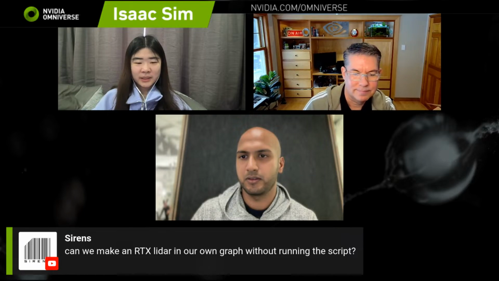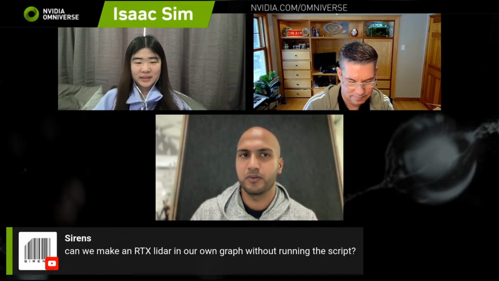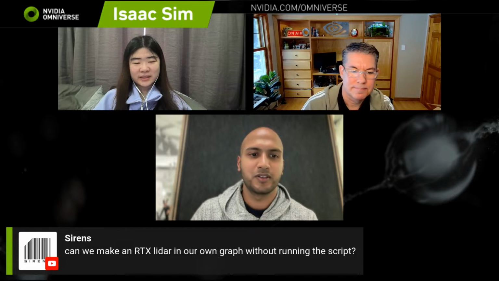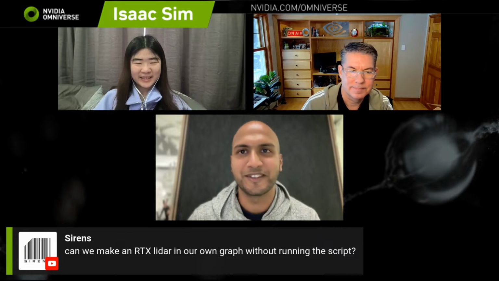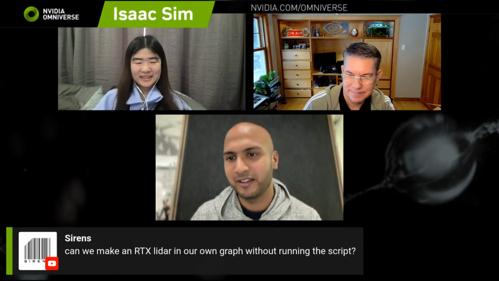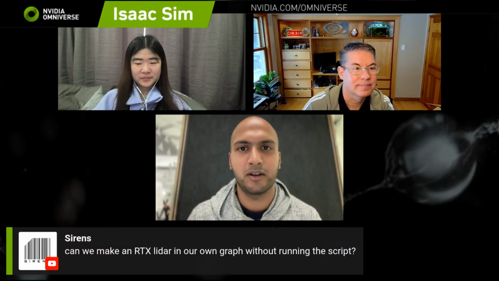Another question here. Can we make an RTX LiDAR in our own graph without running the script? It's an interesting question. I think Maya, this is a bit beyond what we have been working on, because we haven't been doing so much of this work on the graph side, at least from the RL point of view or the learning point of view.